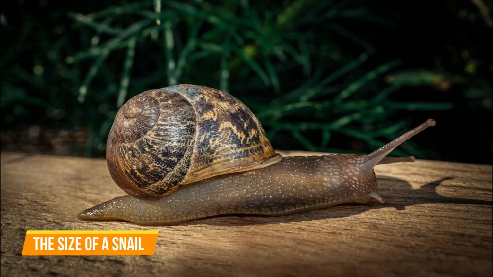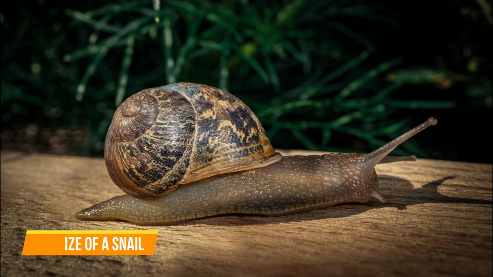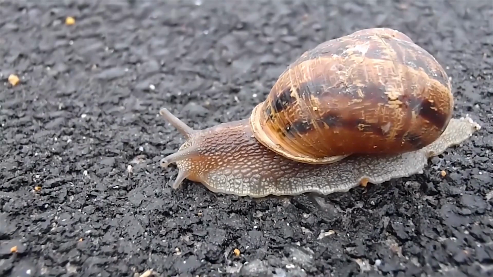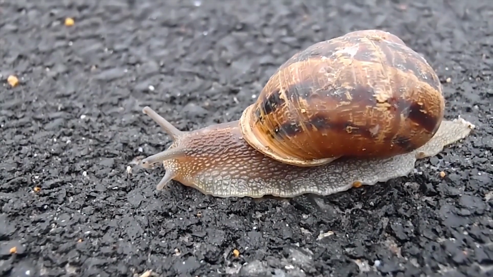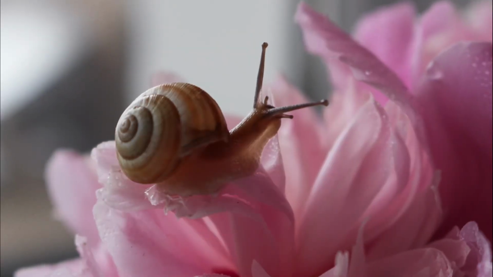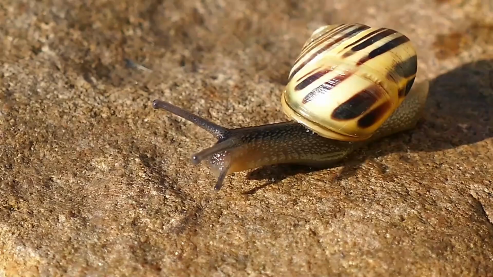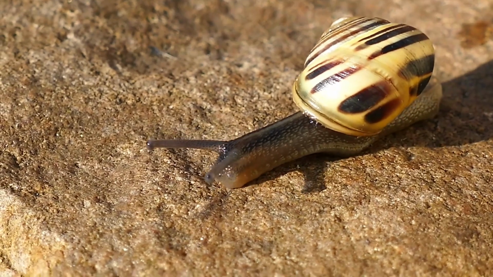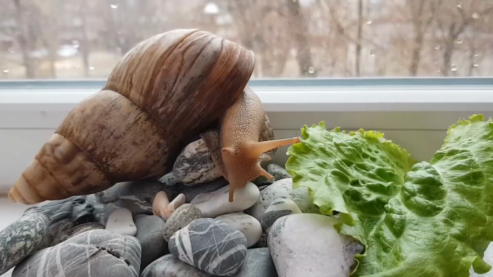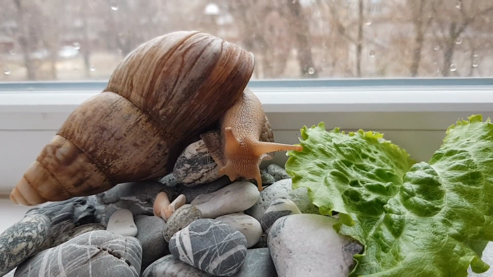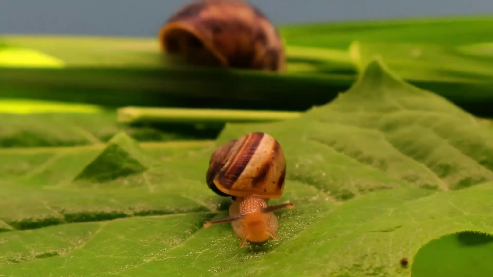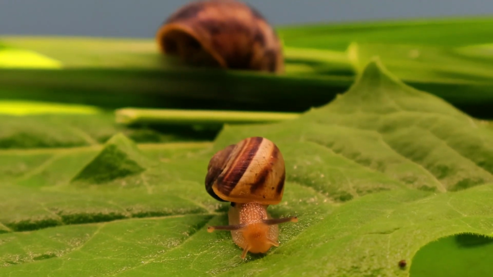The size of snails. Snails live on the land and vary greatly in size. Snails of a wide range of different sizes exist in the world. Most snails are between 28 and 35 millimeters in size. At this size, adult snails weigh 7 to 15 grams. Most of the snails living on land are only a few centimeters.